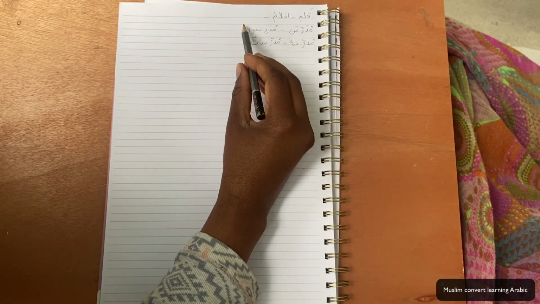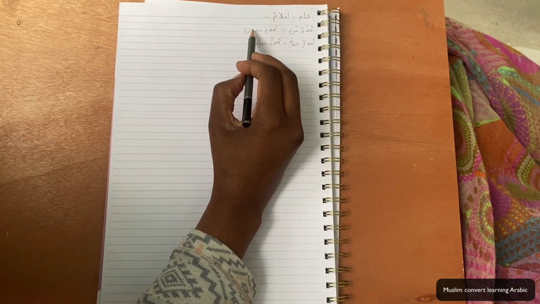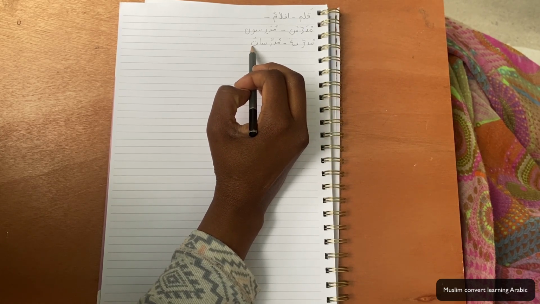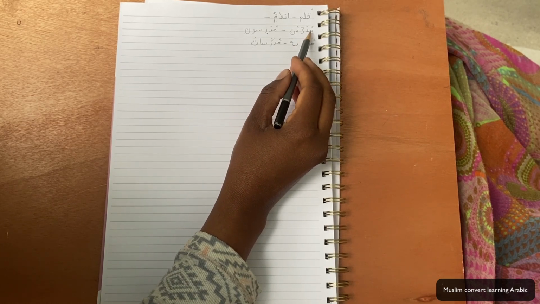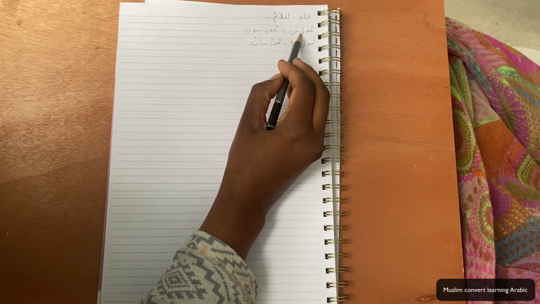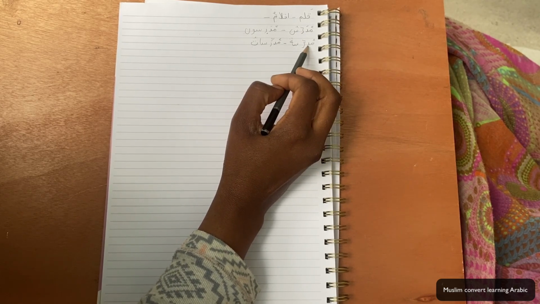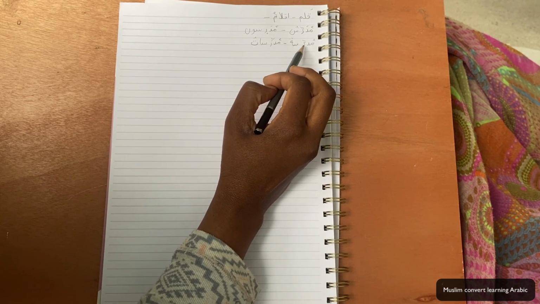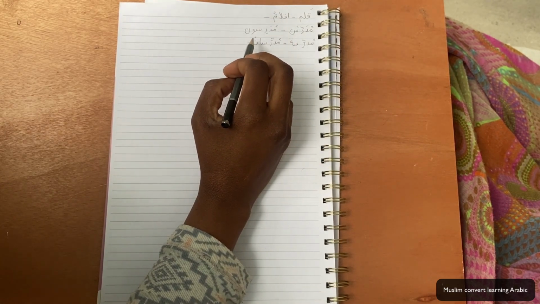Okay, these are called sound plurals because the word actually doesn't change much. You just add waw nun, like in this case, or here alif and ta to make it the plural. So this is mudarisun, which is a male teacher, and mudarisuna, male teachers. Mudarisatun, feminine teacher, and mudarisatu, feminine teachers.